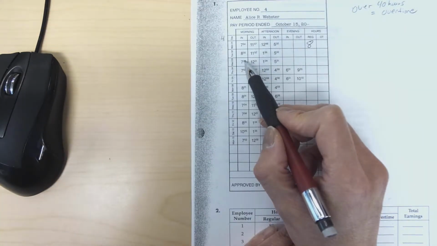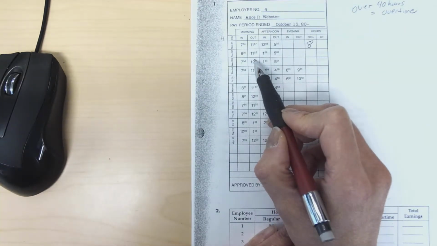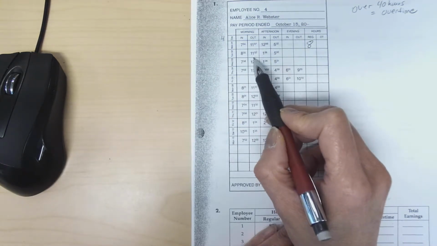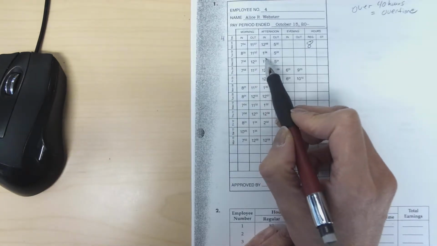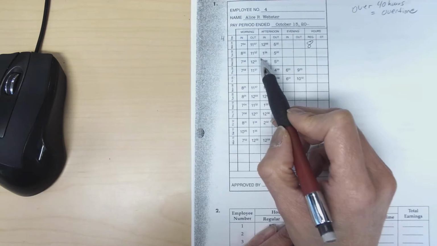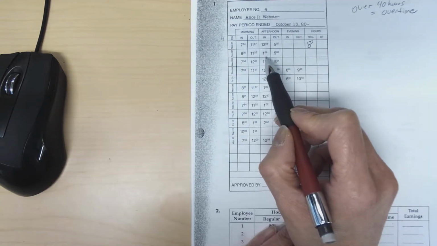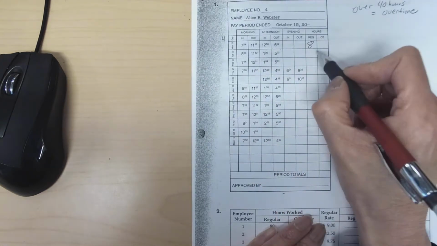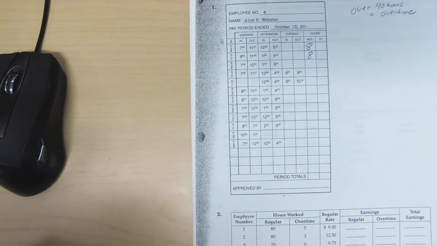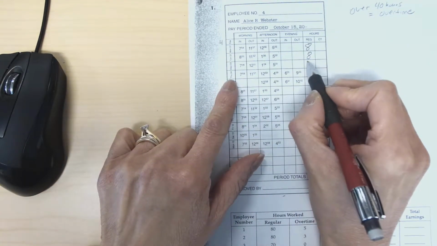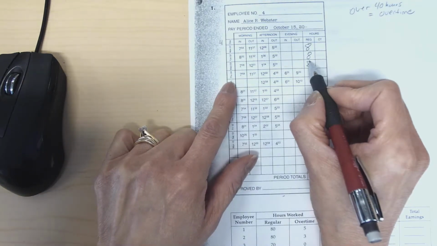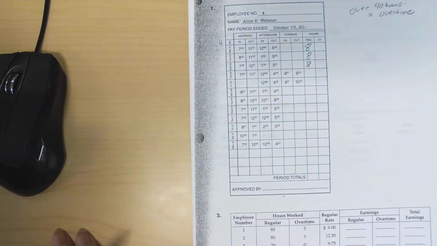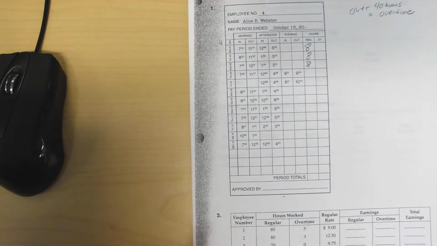And the next one is pretty close to the same. She works from 8 o'clock to 11:52, and we know we're going to knock off these 8 minutes. So that's the same as saying 8 to 12, and that's 4 hours. She works from 1:06 to 5 o'clock. Same thing holds true. We cut off these 6 minutes. So 1 to 5 is 4 hours. So 4 hours in the afternoon, 4 hours in the morning, that's 8 hours. And then this one's pretty much the same. It is 8 hours.